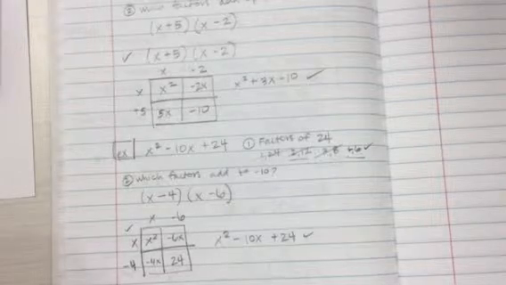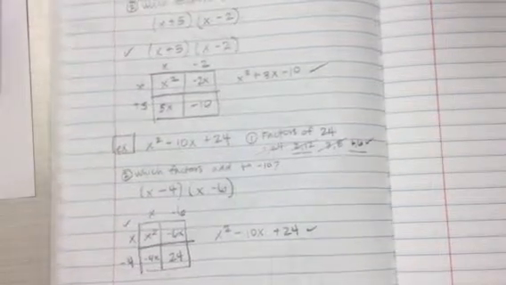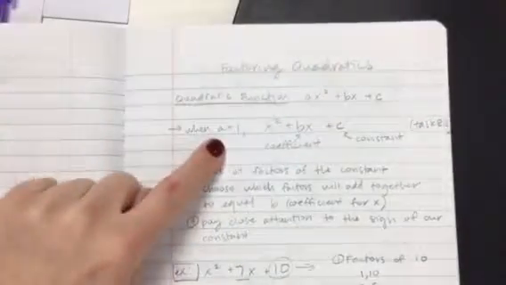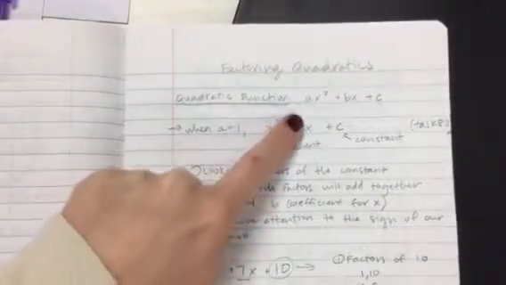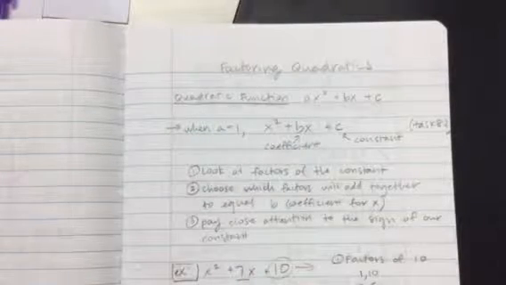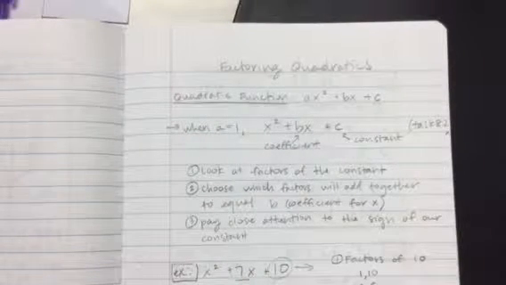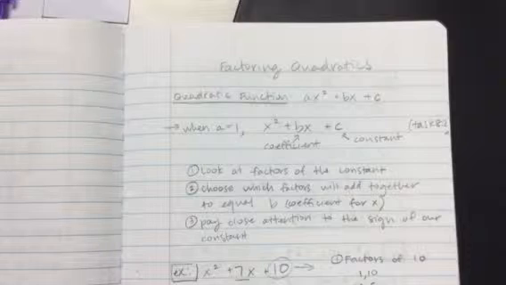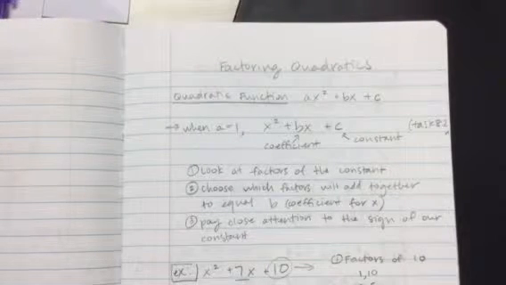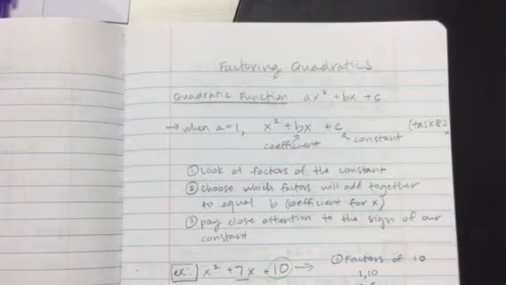Today's task, you're going to be doing something very similar, but instead of your a value equaling 1, your a value is going to be a different number. So you're going to be factoring, it's just going to be a little bit trickier. So be patient, work through it, and you guys are going to be great. All right?